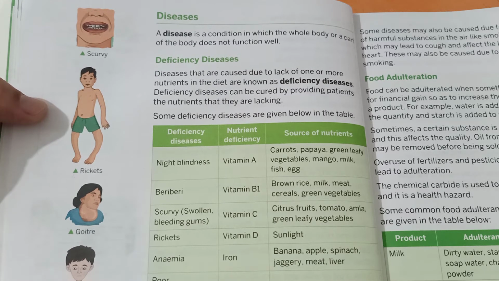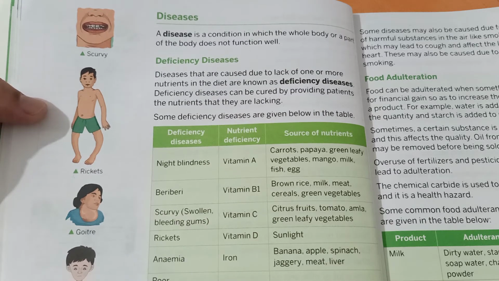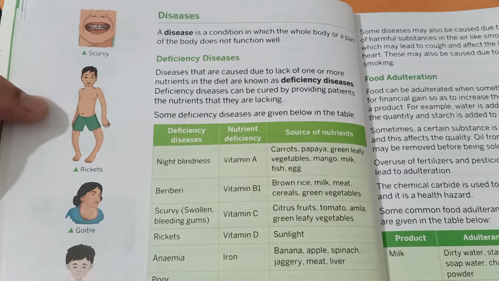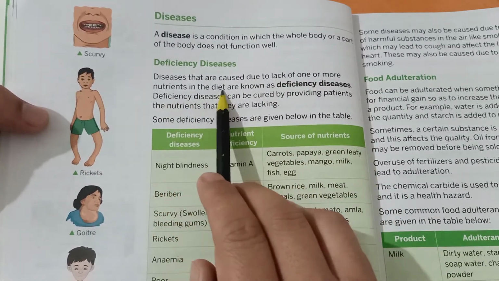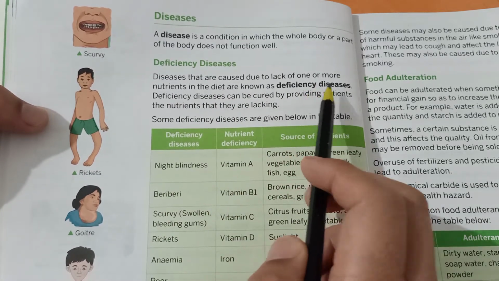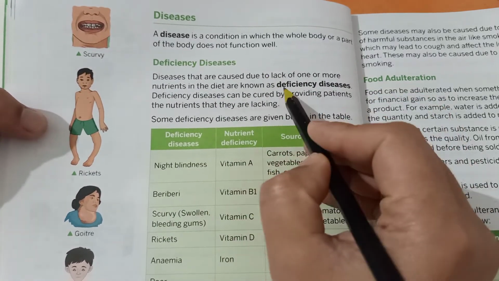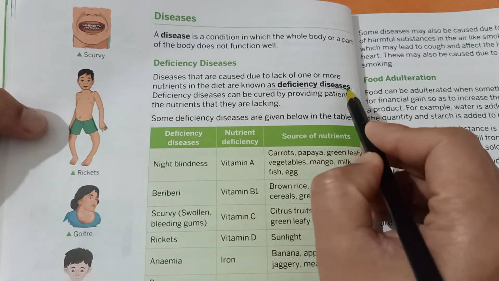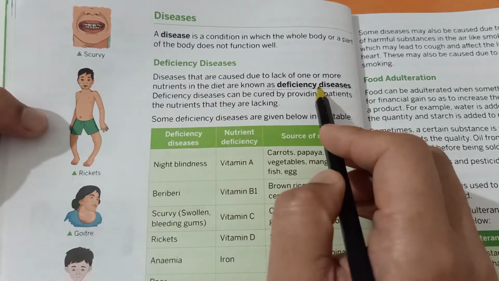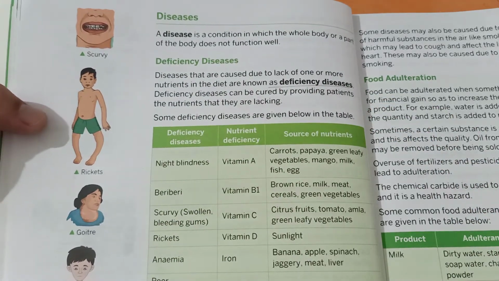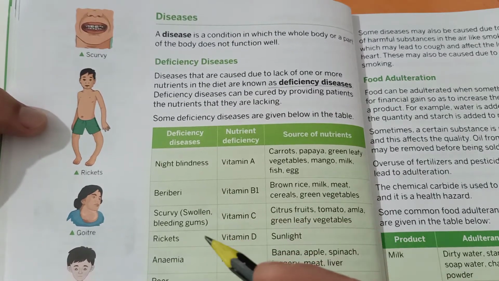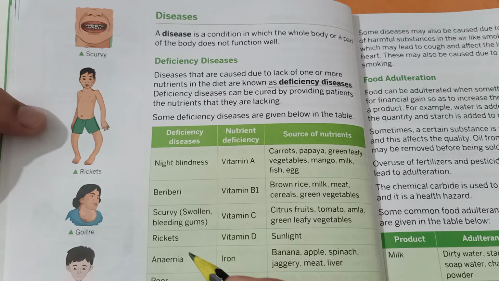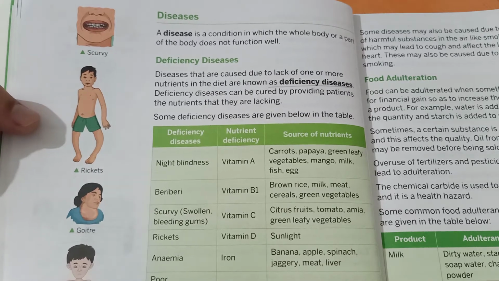Those types of conditions are called diseases, and those diseases which are caused due to lack of one or more nutrients in the diet are known as deficiency diseases. So I want you to learn what we mean by deficiency diseases. Deficiency diseases are those diseases caused due to lack of one or more nutrients in the diet.